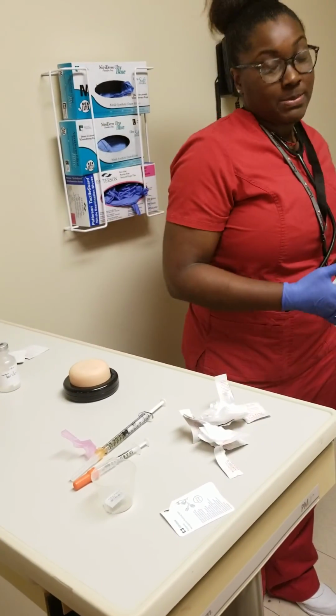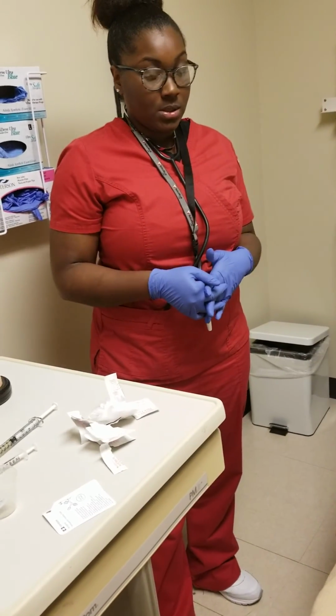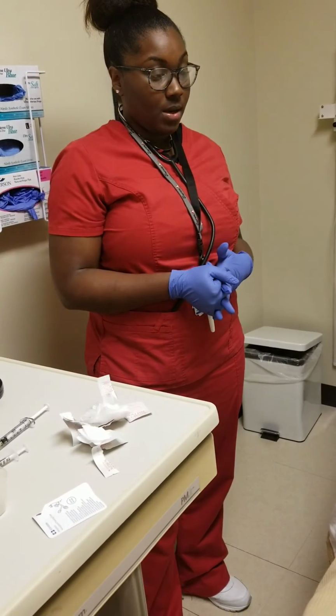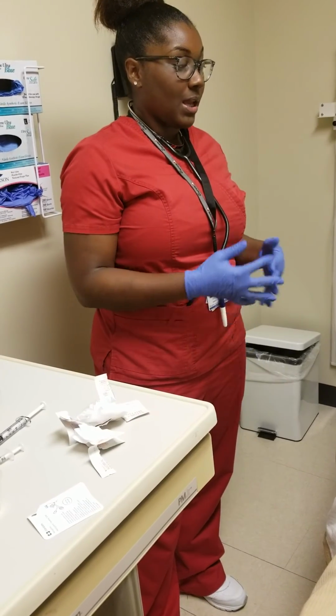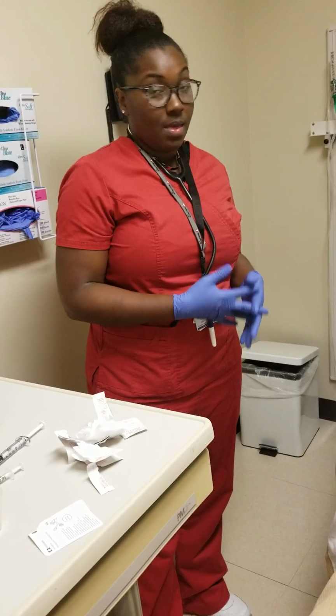Before leaving the room, I'll ask my patient if they had any questions. I'll make sure I answer any questions that the patient has, and inform them of any side effects that may happen. I would lower the bed to its lowest setting, make sure their call light is within reach, thank them, and that'll be all.